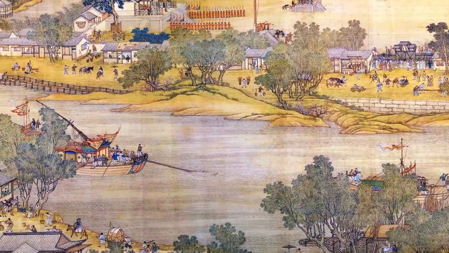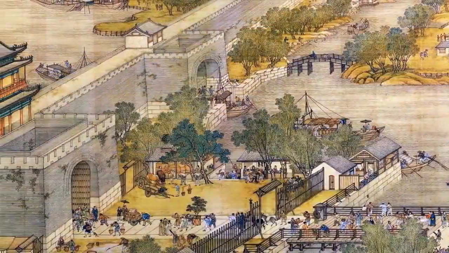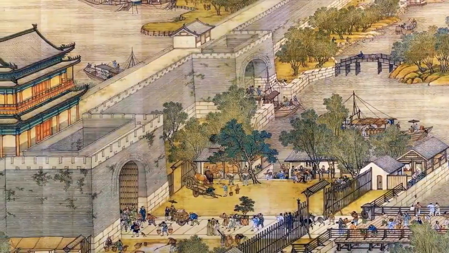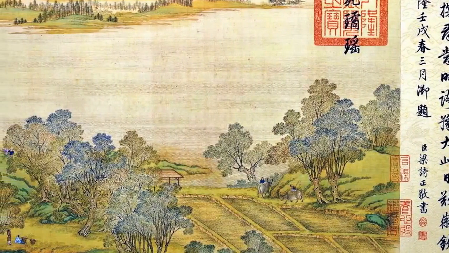Zeduan is able to accomplish this by illustrating a great amount of detail and action through the 814 people, 60 animals, 30 buildings, 20 vehicles, 8 sedan chairs, and 170 trees he depicts. Let's take a closer look at the individual parts of the painting.